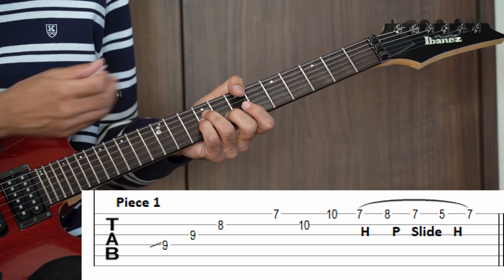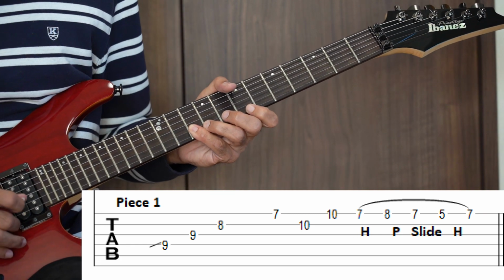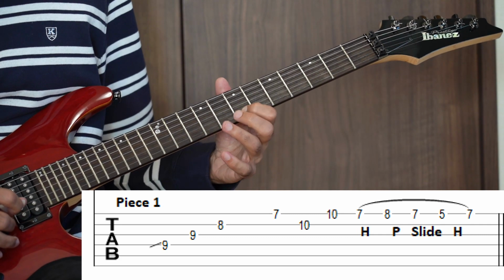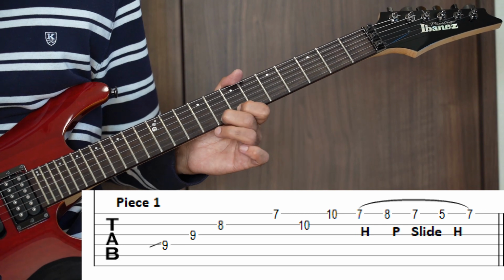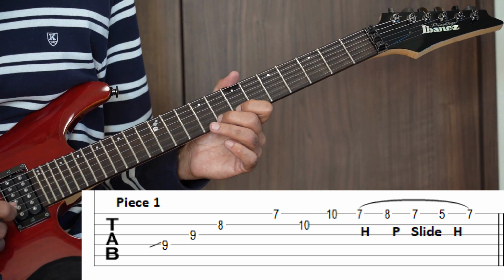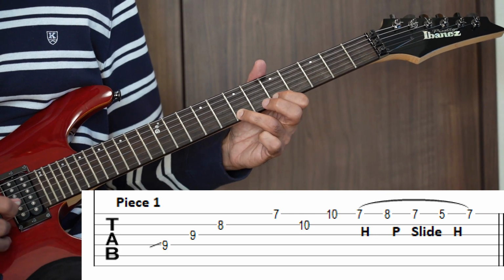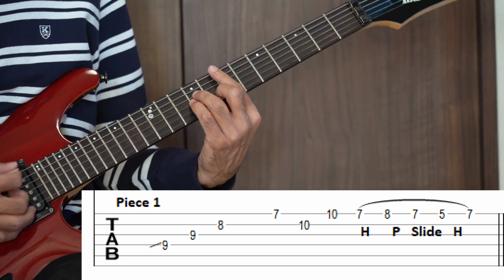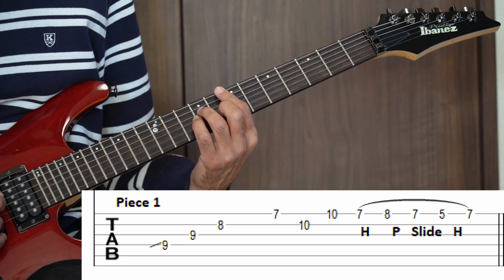This is like a triplet. This is second triplet, and then the next part is 7 8 7 5 7 on string 1, but you pluck just once. इंतहा हो गई इंतजार की.